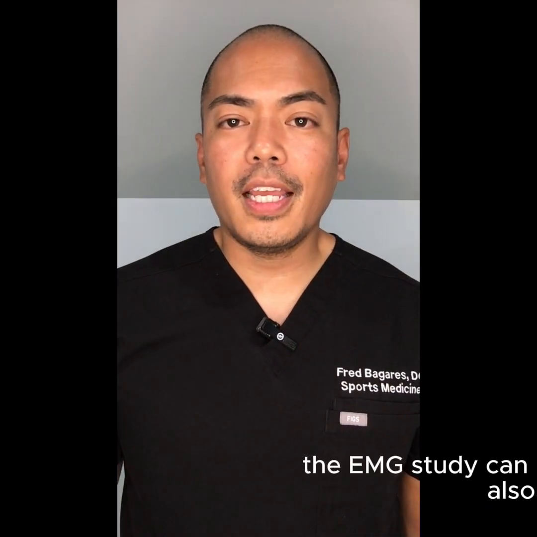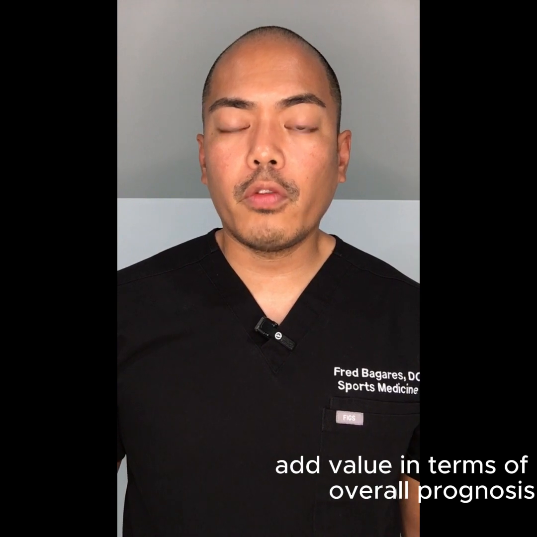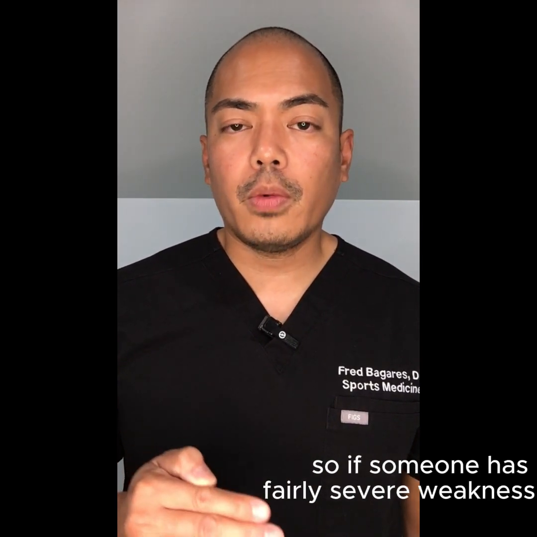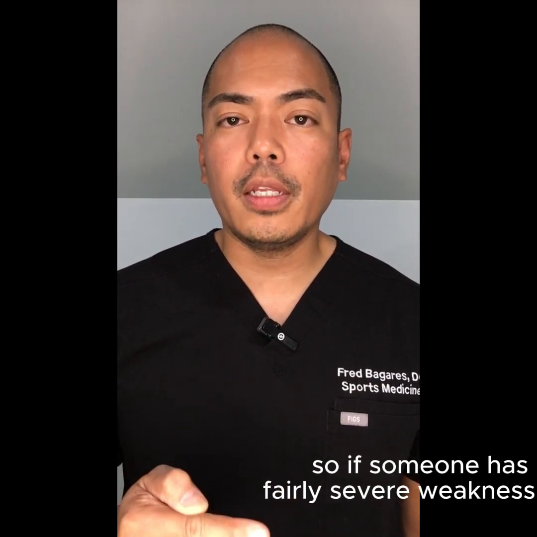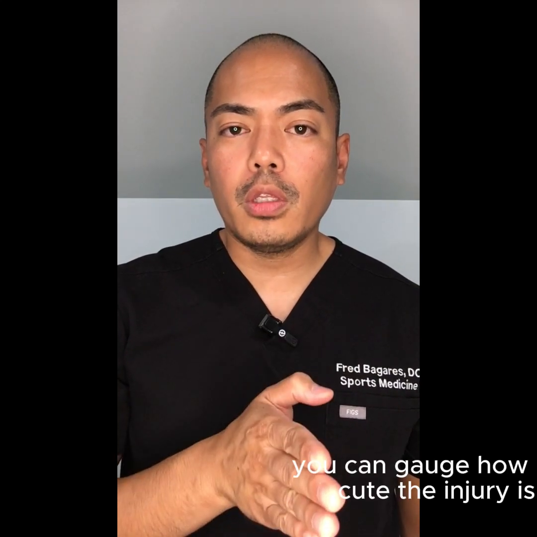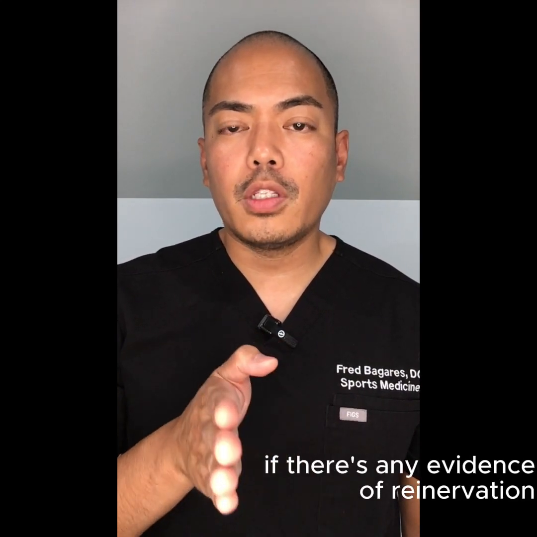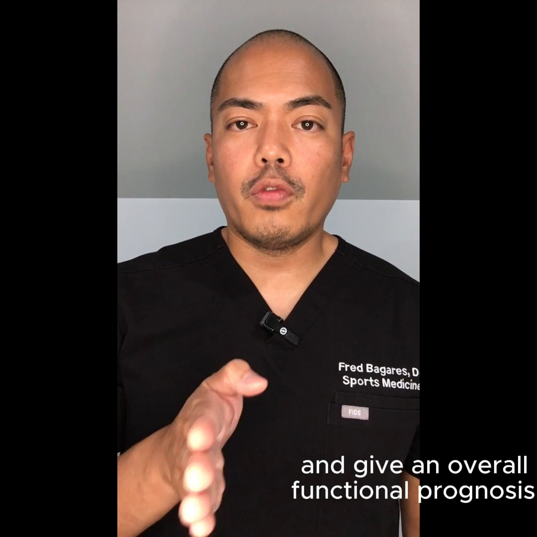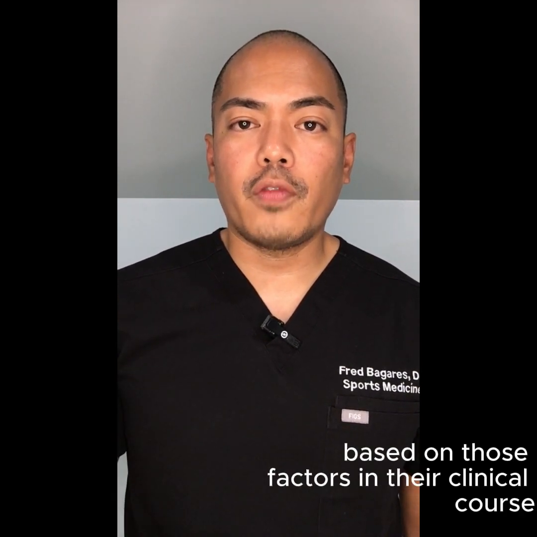The EMG study can also add value in terms of overall prognosis. So if someone has fairly severe weakness, you can gauge how acute the injury is, if there's any evidence of reinnervation, and give an overall functional prognosis based on those factors and their clinical course.